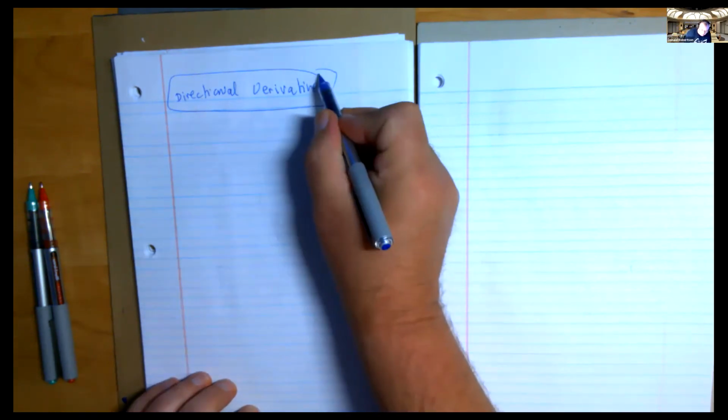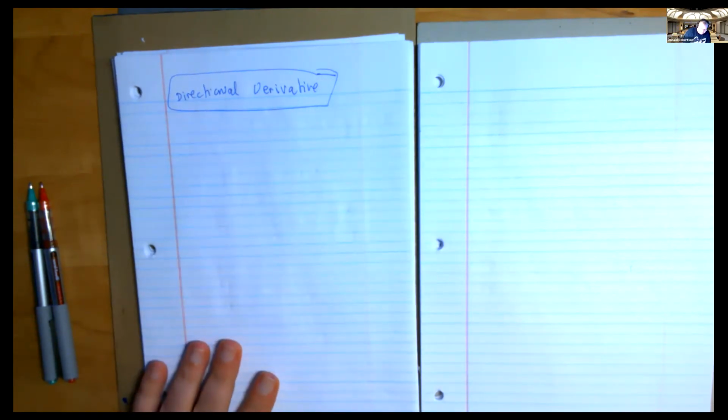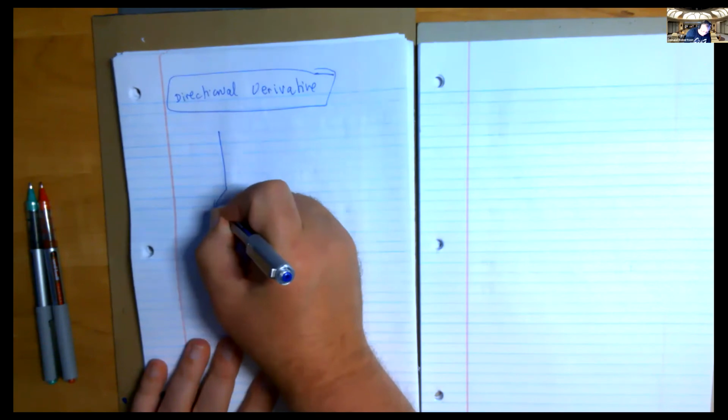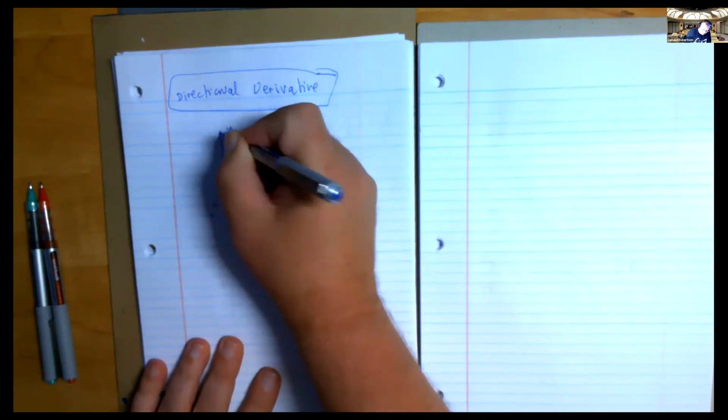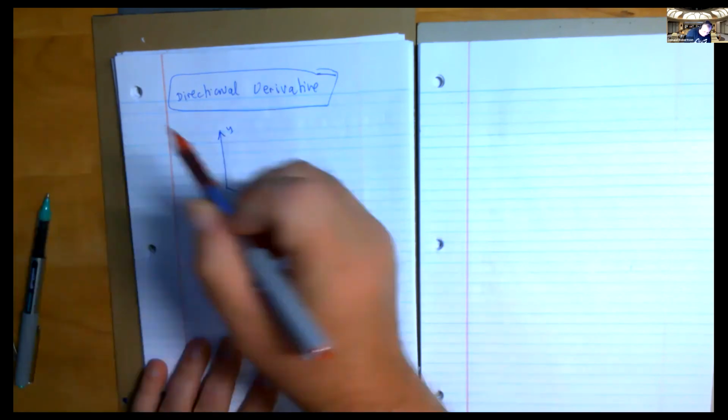So what is a directional derivative? It's a little bit hard to visualize. I'm going to do my best, and I'll probably fail miserably, but I'll try.